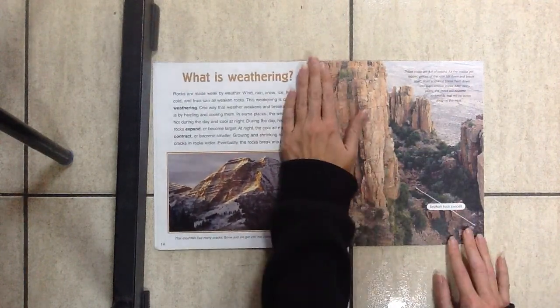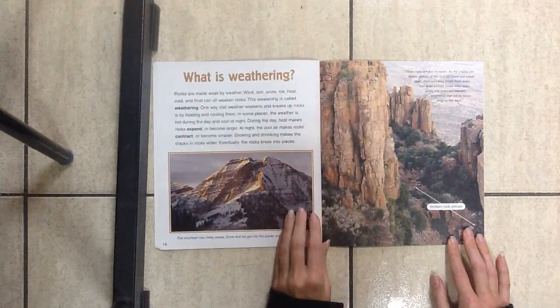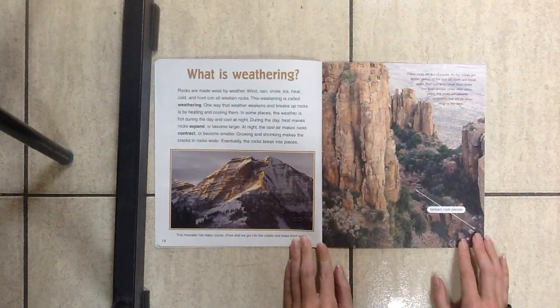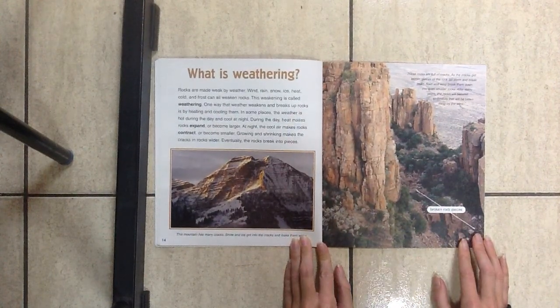What is weathering? Rocks are made weak by weather. Wind, rain, snow, ice, heat, cold, and frost can all weaken rocks. This weakening is called weathering. One way that weather weakens and breaks up rock is by heating and cooling them. In some places, the weather is hot during the day and cool at night.